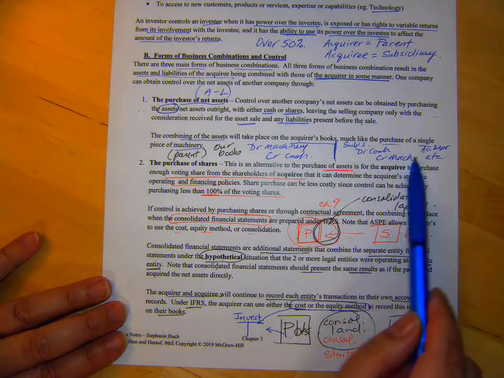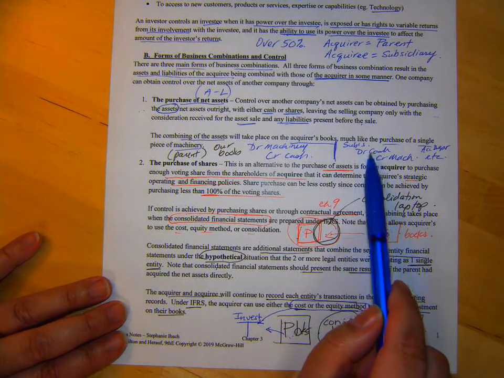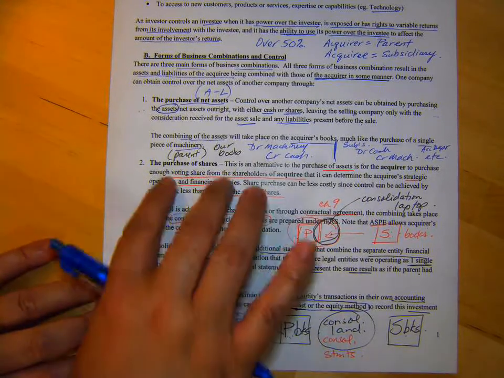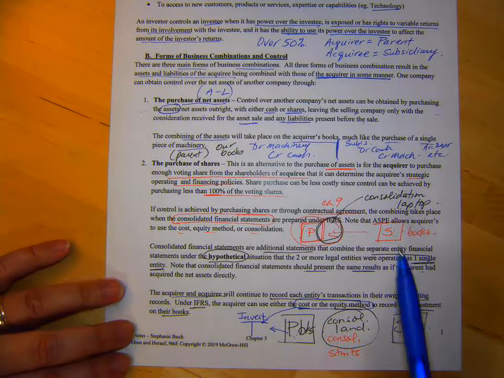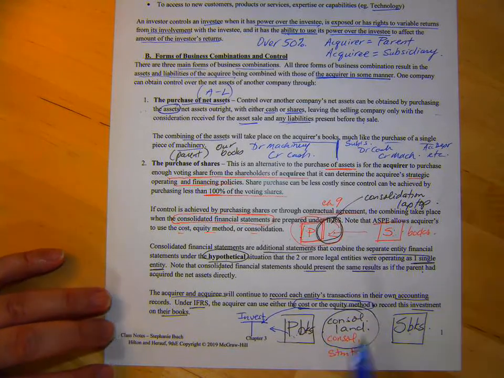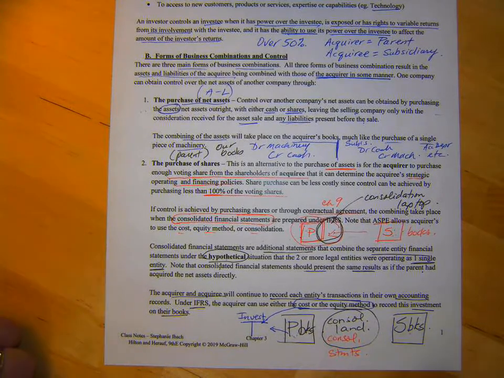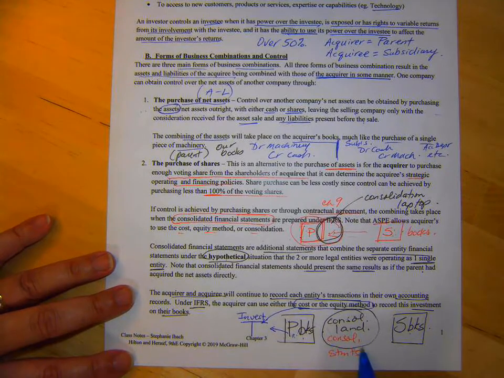But when you purchase shares and obtain control, you can purchase less than 100%, anything over 50, and you're good. And what happens is you keep your own books going, the parent, the sub keeps their own books going, but when it comes time to do statements, the parent has a little consolidation laptop out in consolidation land. It's not on its books. They put together consolidated statements which mostly take these two and merge them together, as if they would have bought all the assets. Okay?